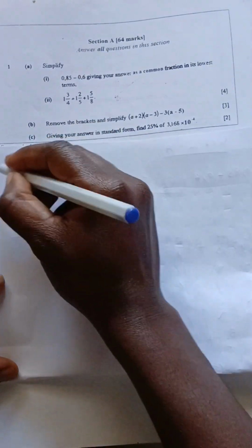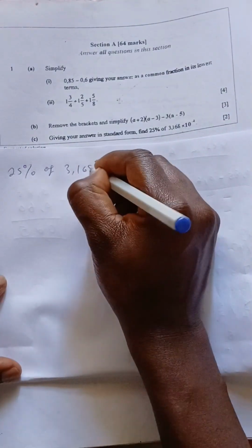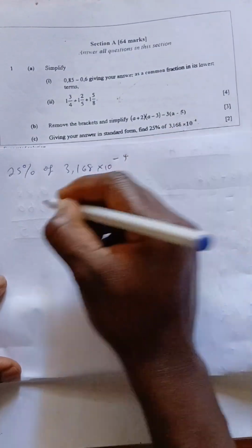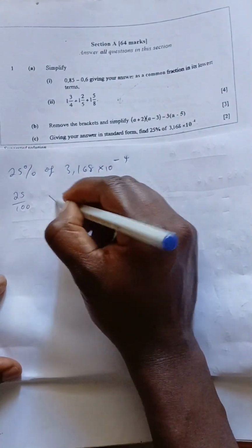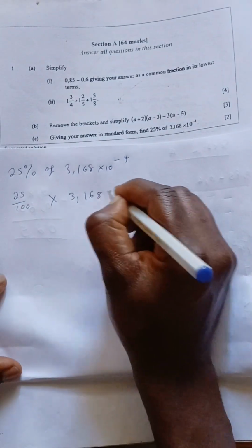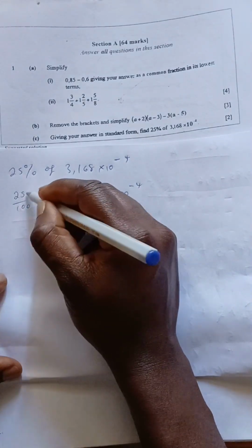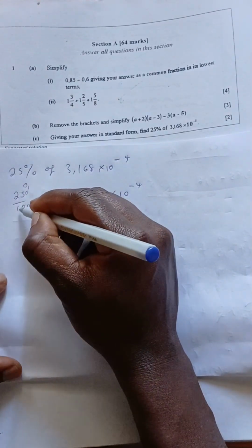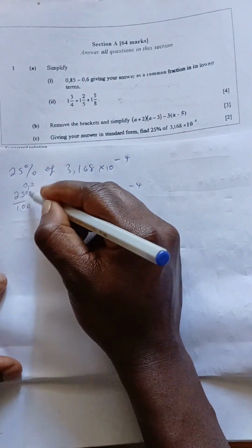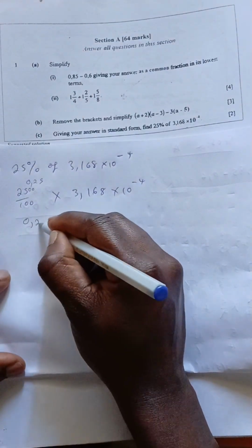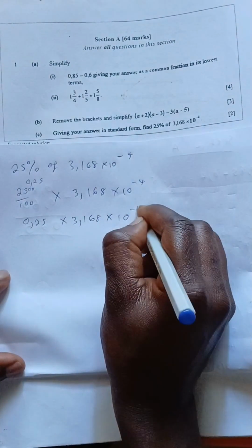Okay, so item C is 25% of 3,168 times 10 to the power negative 4, right? So 25% means 25 over 100 times 3,168 times 10 to the power negative 4. 25 divided by 100 gives 0,25 times 3,168 times 10 to the power negative 4, right?